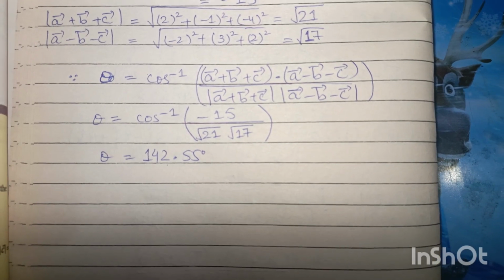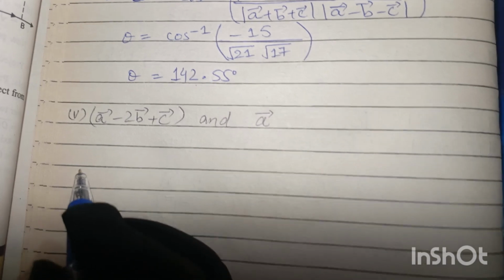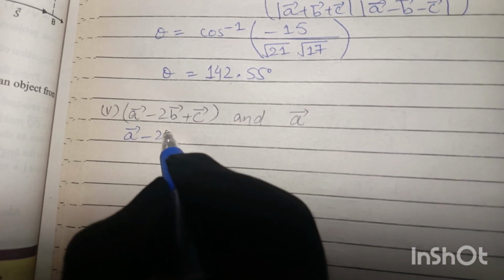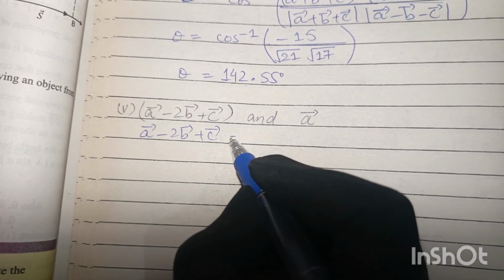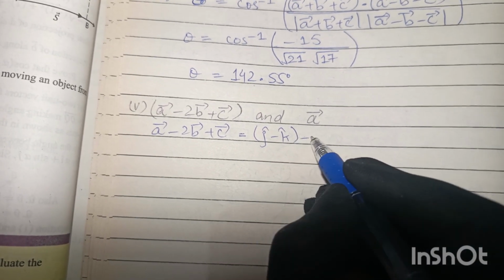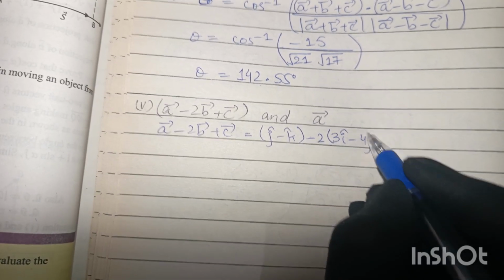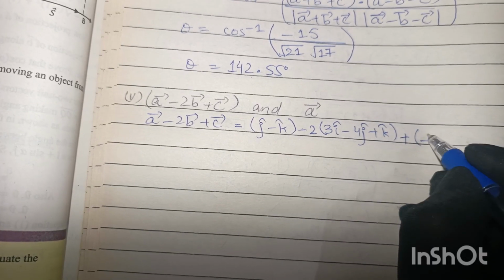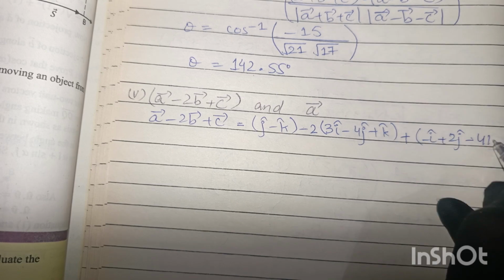Now we will solve the next part, which is the last part of this question. So this is the fifth part of this question: a minus 2b plus c and a vector. So by putting values, a vector is j minus k, minus 2 times b vector, which is 3i minus 4j plus k, plus c vector, which is minus i plus 2j minus 4k.